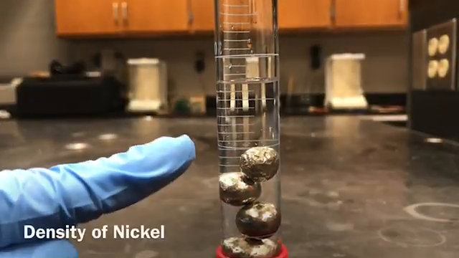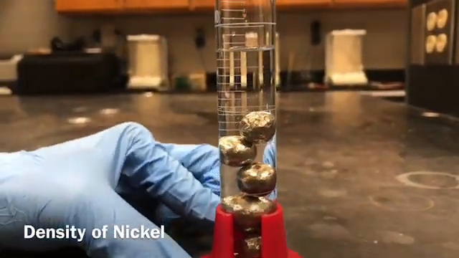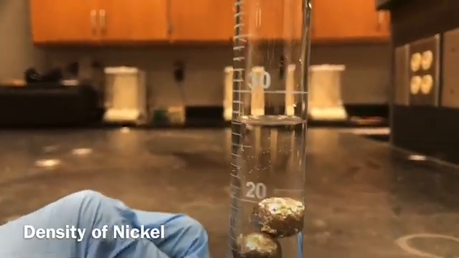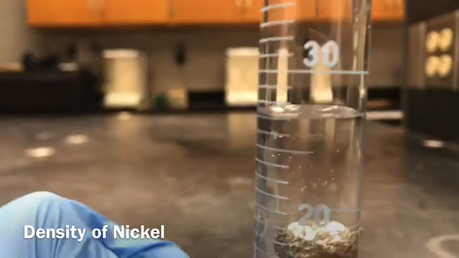So this is the reading of the water after adding the nickel spheres. You can note down the reading of the displaced water now.